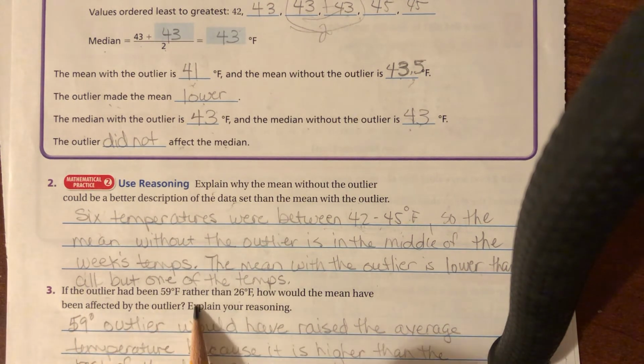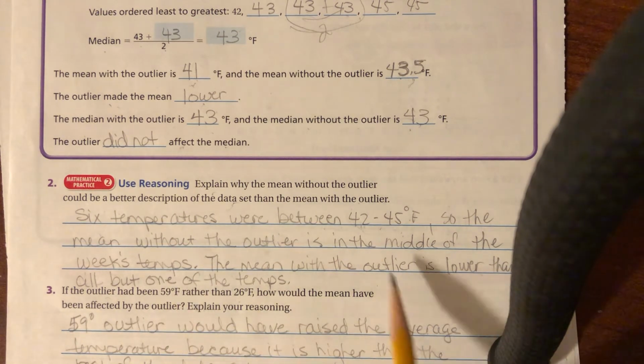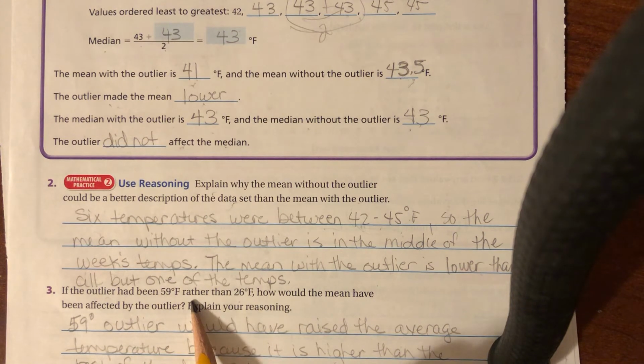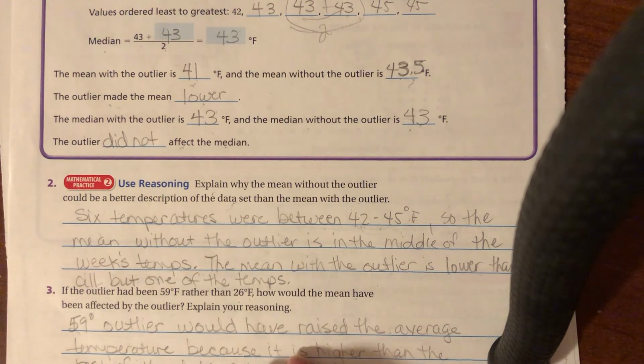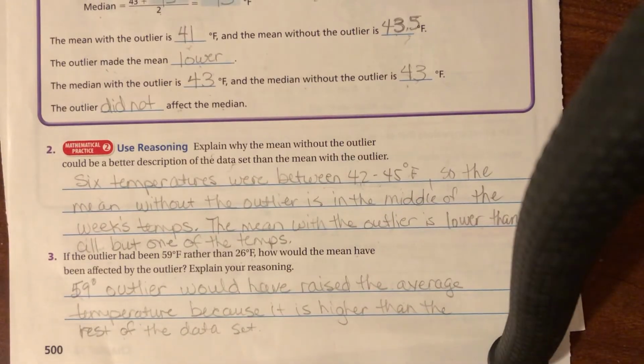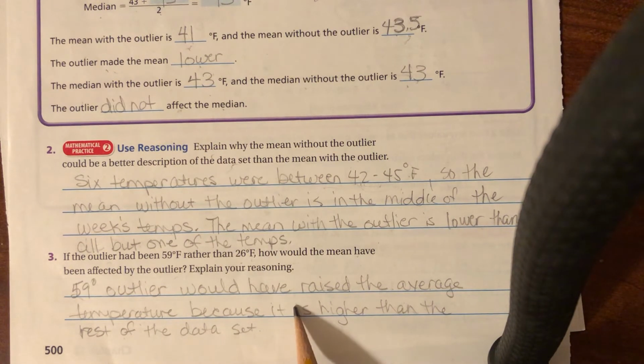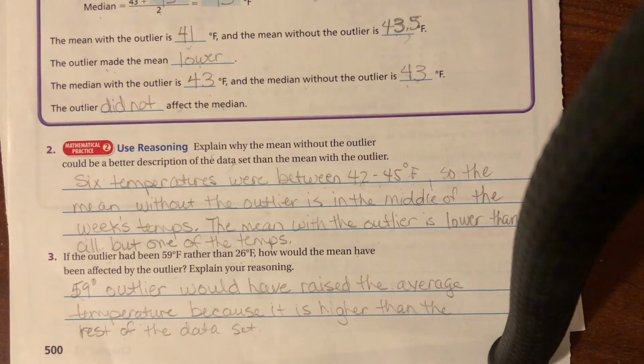If the outlier had been 59 degrees Fahrenheit, a different outlier, much higher, rather than the 26 degrees Fahrenheit, how would the mean have been affected by the outlier? Explain your reasoning. Well, a 59 degree outlier would have raised the average temperature because it's higher than the rest of the data set. So it would have raised the mean to be higher than the data cluster.